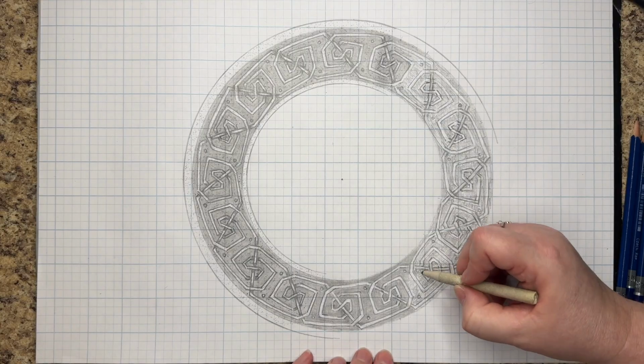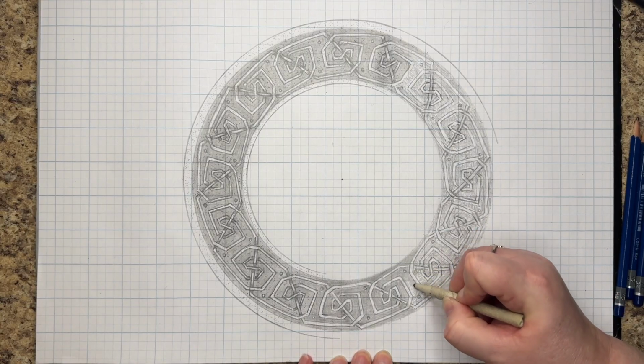All right, so you see how I'm doing this. We're just going in and smoothing things out.